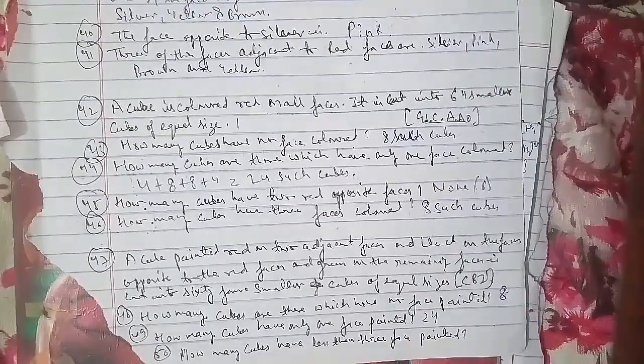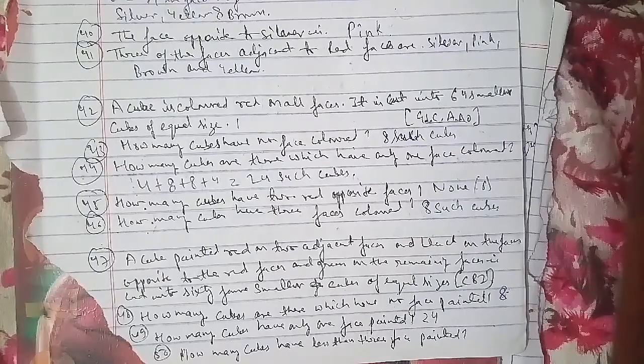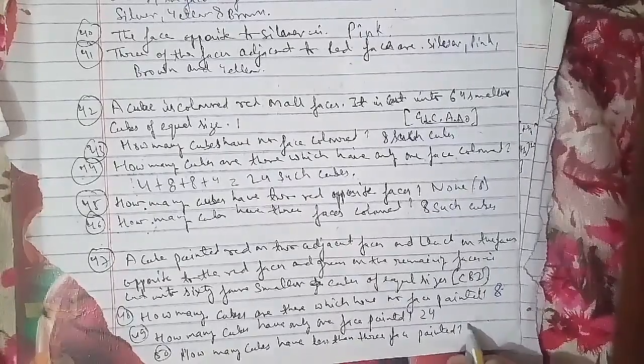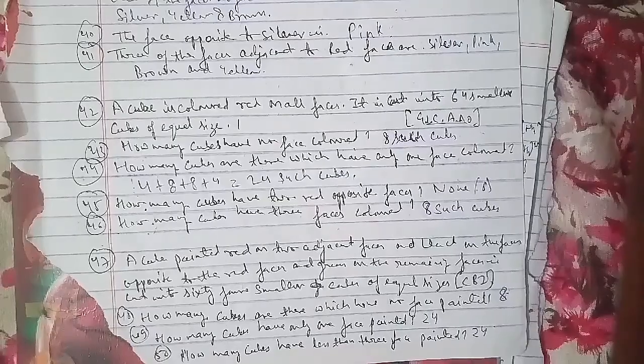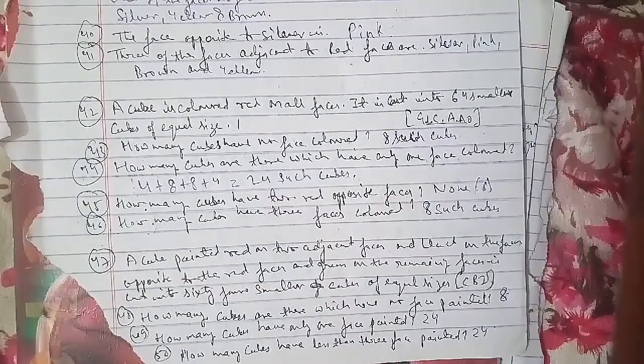For the options we have 8, 24, 28 and 48 as well. So for the same, as an answer, we have 24 cubes having only one face painted and 24 cubes having only 2 faces painted here.